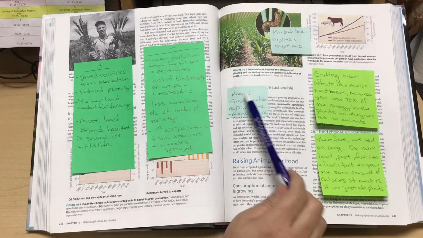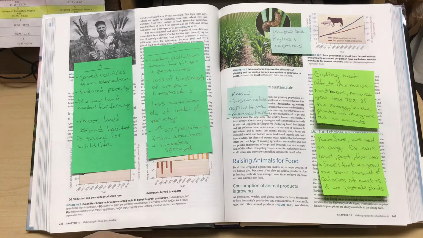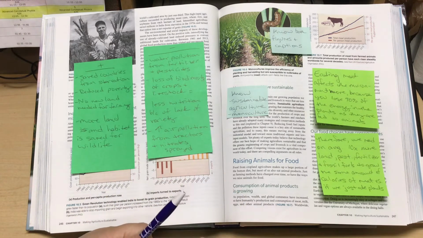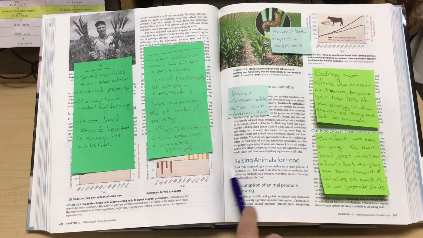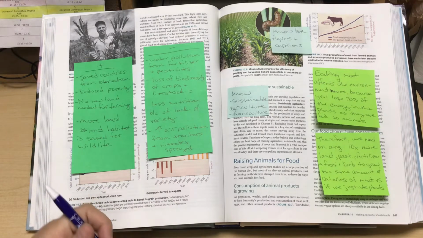This one right here talks about monoculture, which is the idea that you are only growing one thing over and over again, which is efficient for planting and harvesting, but they're susceptible to outbreaks of pests and they deplete the soil of certain minerals that then need to be replenished, which could be replenished through crop rotation if you grew something else. Then we get to section 10.2, which is about raising animals for food.